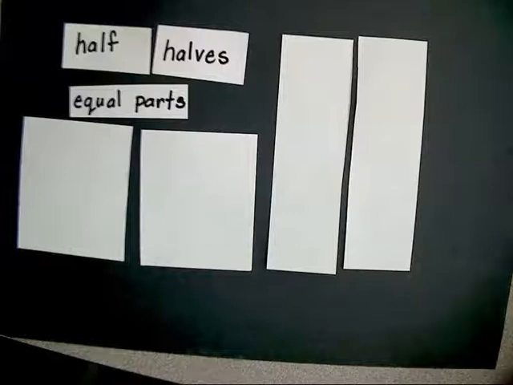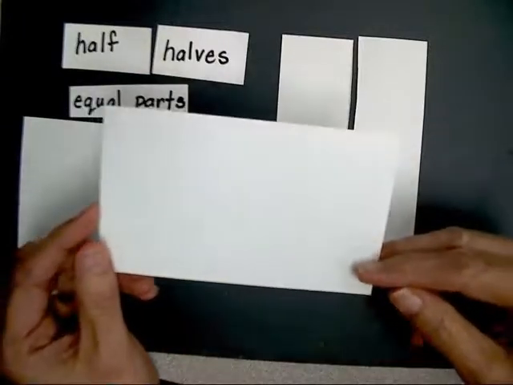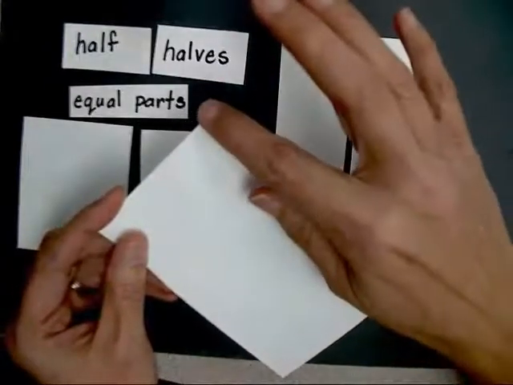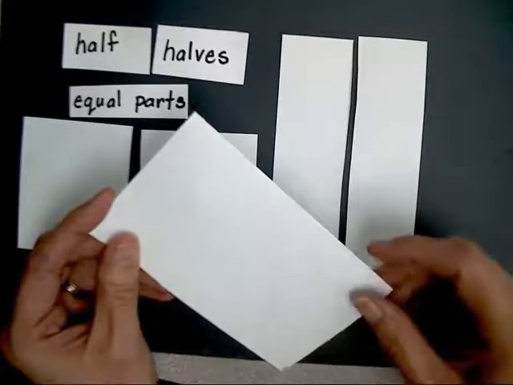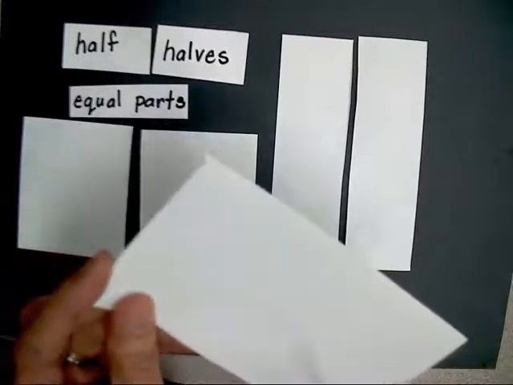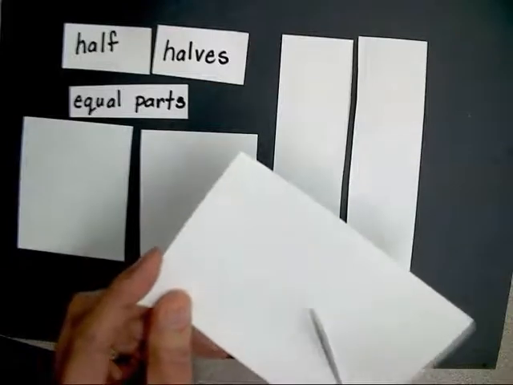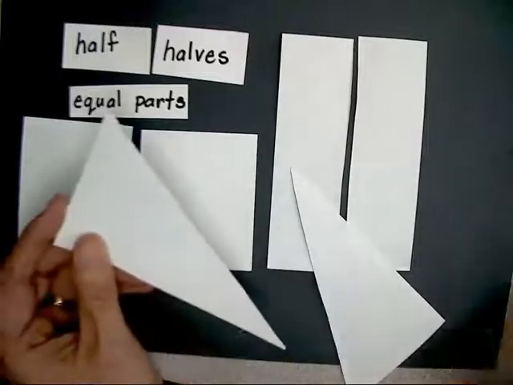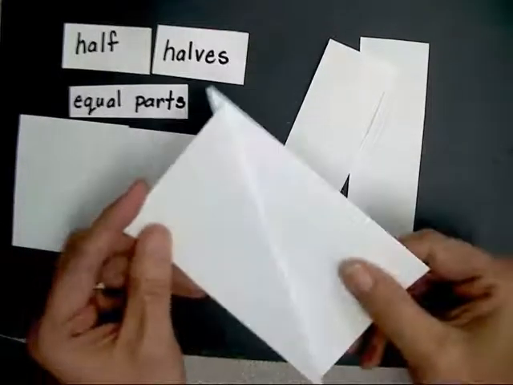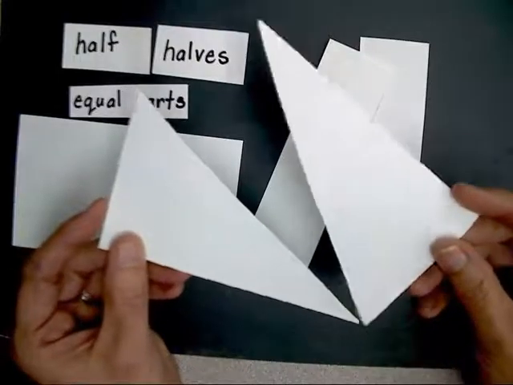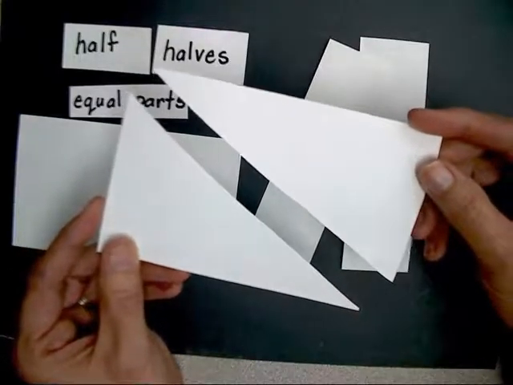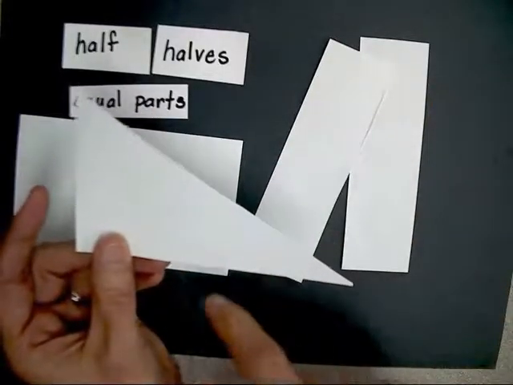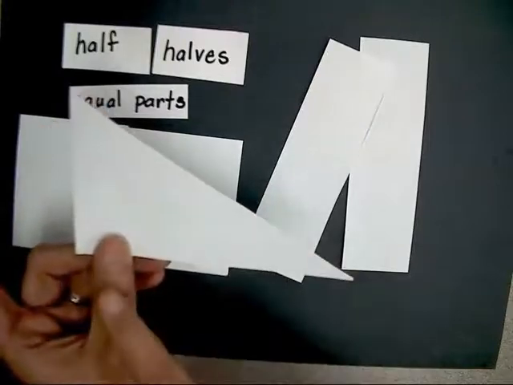So is there another way to partition our sheet cake? Well, I'm wondering if we cut it from corner to corner. I'm going to carefully cut it from corner to corner. So it was a rectangle, but now what shape do I have? Yes, I have two triangles. I know that it's a triangle because it has 3 sides and 3 vertices.